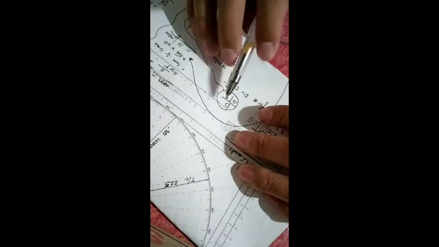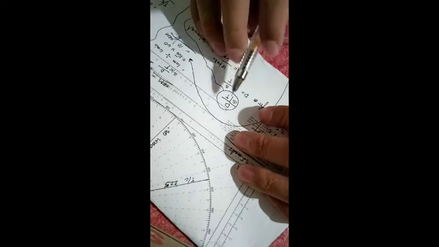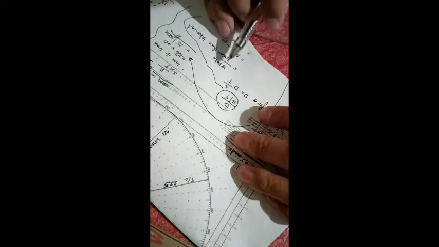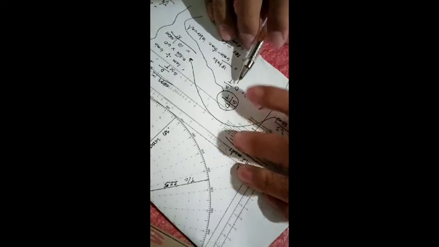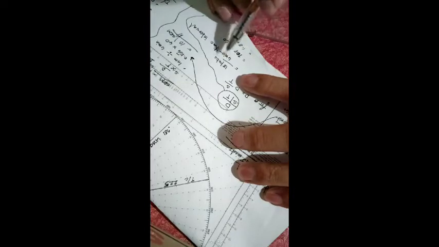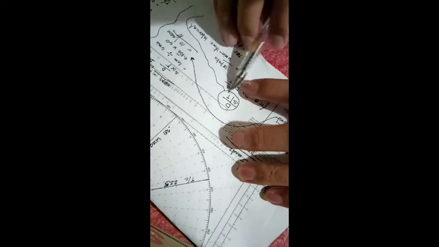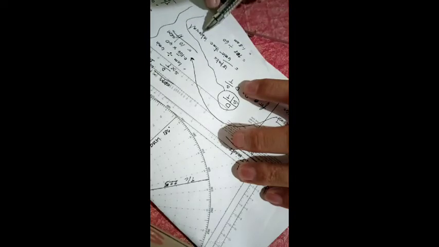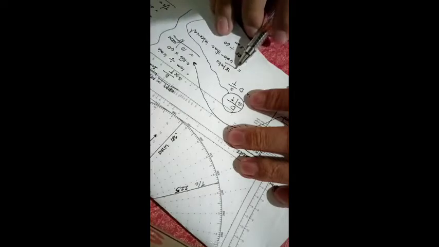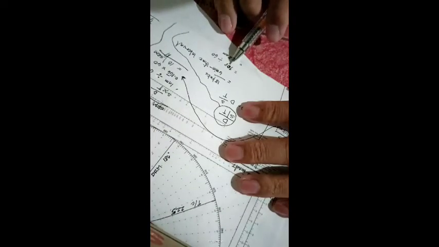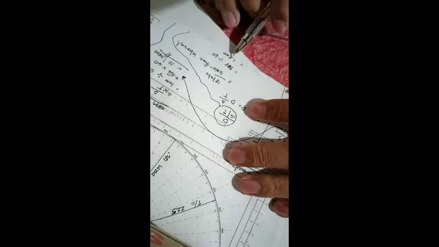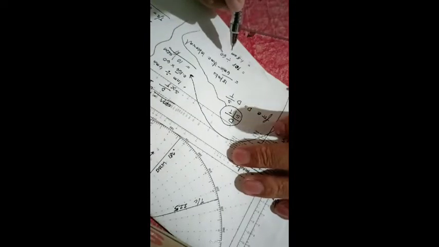We need to find distance, so we use speed times time: a speed of 18 knots multiplied by time, which is the 6 minute time interval, our given. So we multiply and get 108, then divide by 60, and we get 1.8 nautical miles. That is our E.